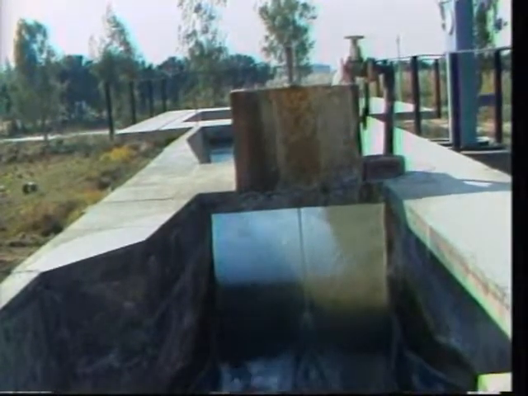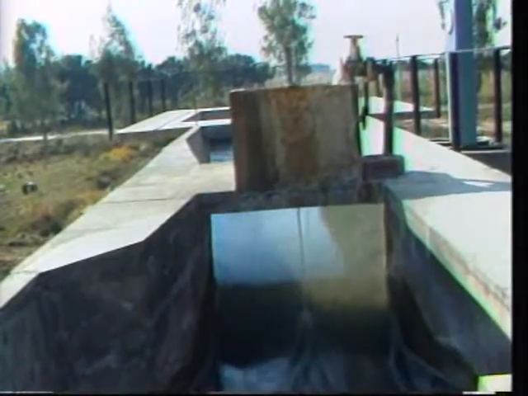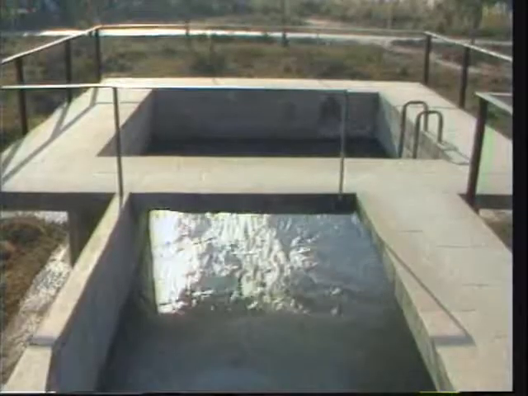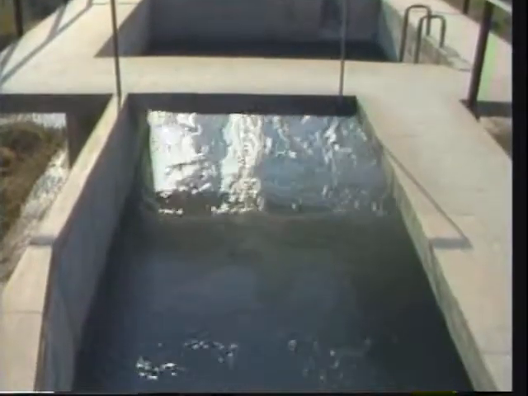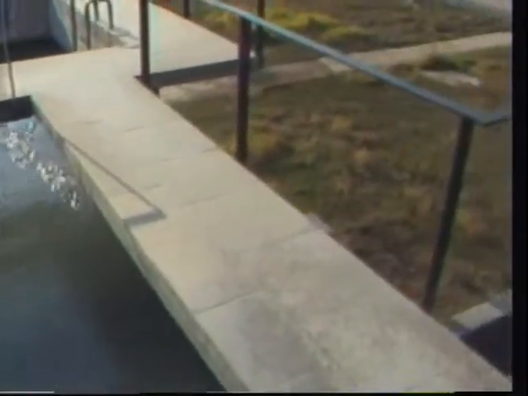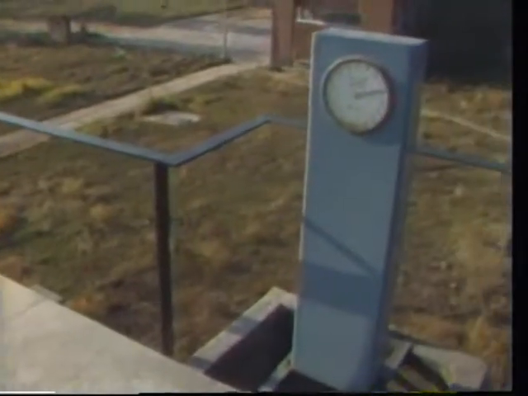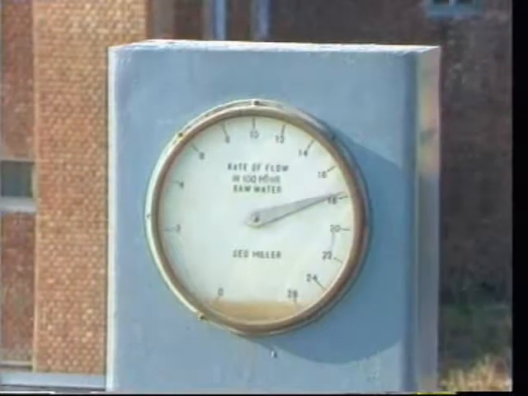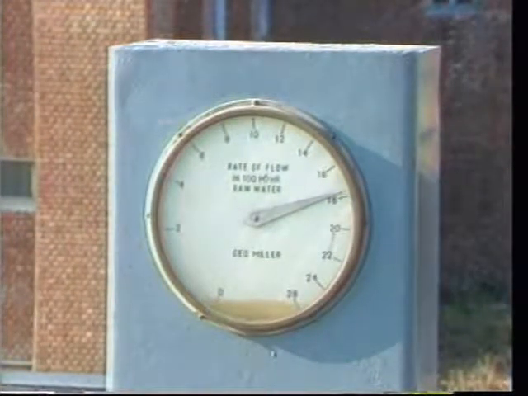Before moving on to the next stage of treatment, that is flocculation, alum is added to the water in a predetermined dosage. The flow of water is measured using a partial flume and discharge reading can be noted from the gauge. Alum gets thoroughly mixed with water when it flows through a conveying channel having inclined baffles.